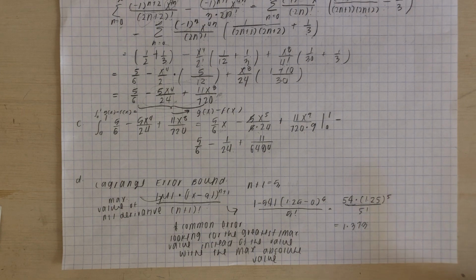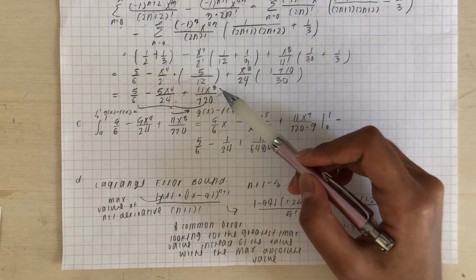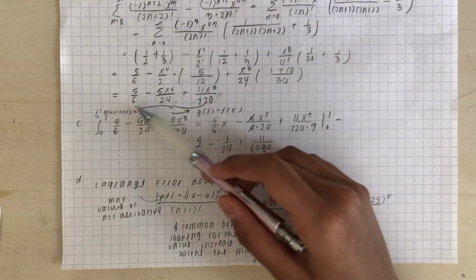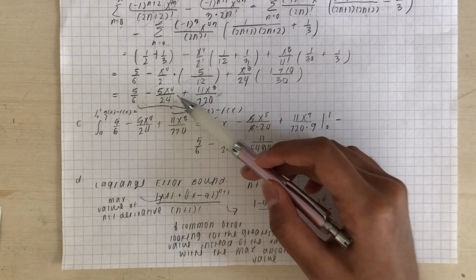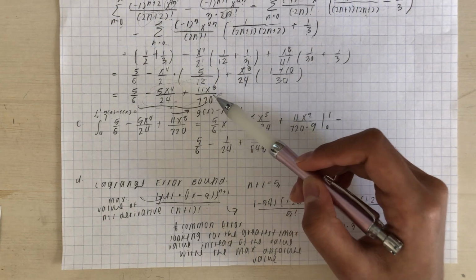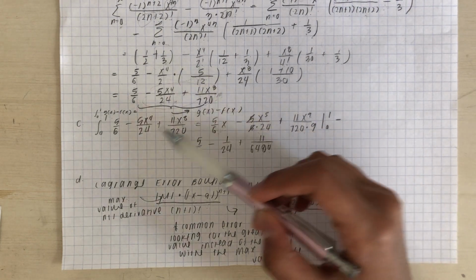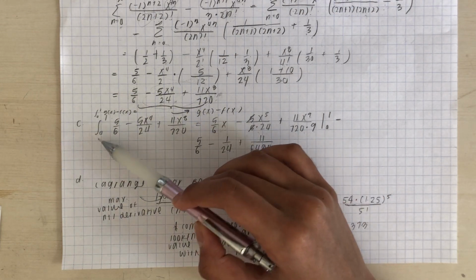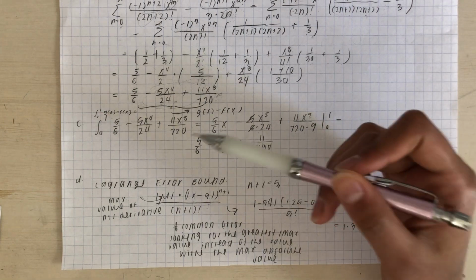Okay, so we know that we have the 8th degree polynomial of g of x minus f of x found in part B. It's going to be 5/6 minus 5x to the 4th divided by 24 plus 11x to the 8th divided by 720. So now what we're going to do is integrate that g of x minus f of x from 0 to 1, because that's exactly what part C tells us to do.